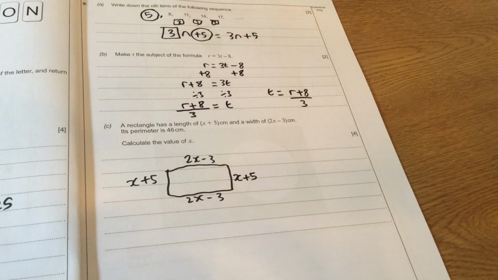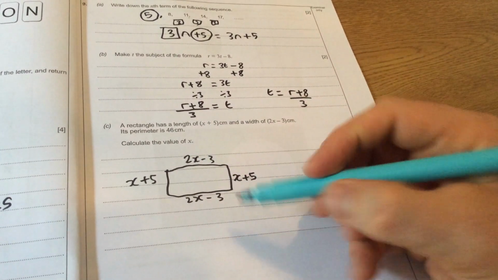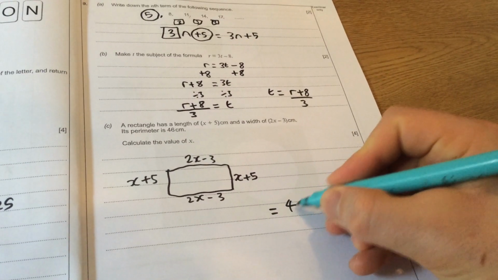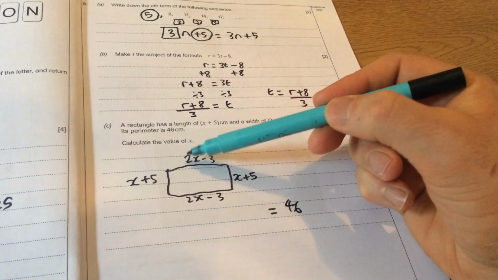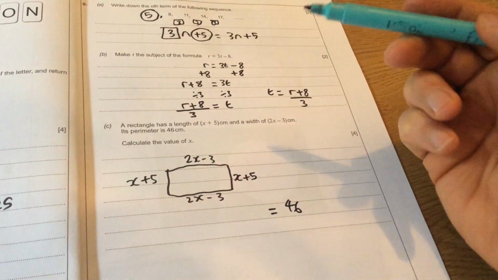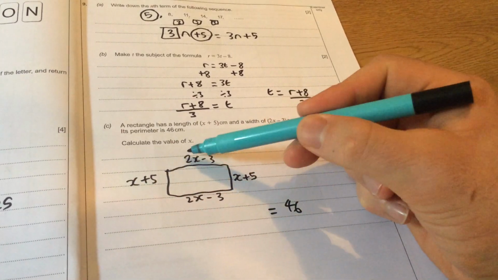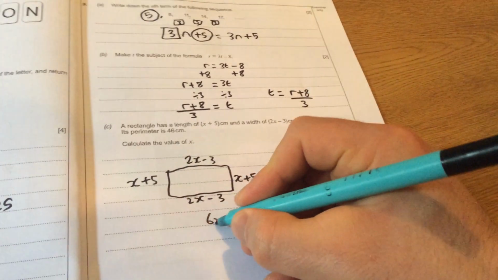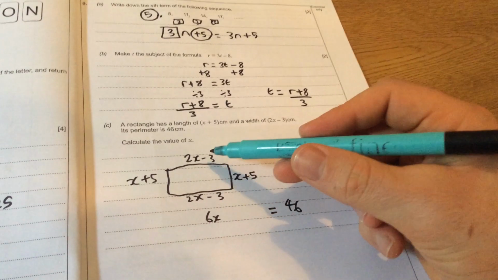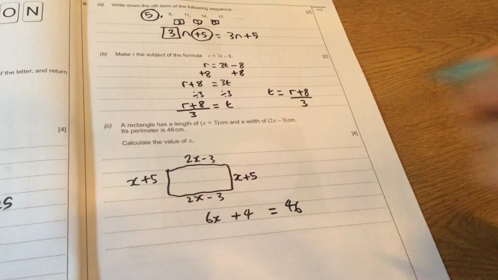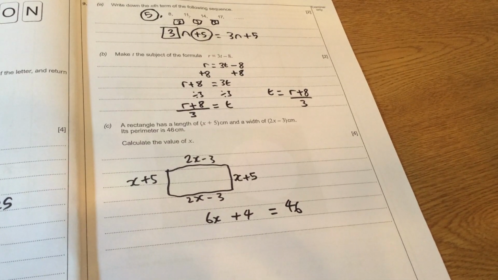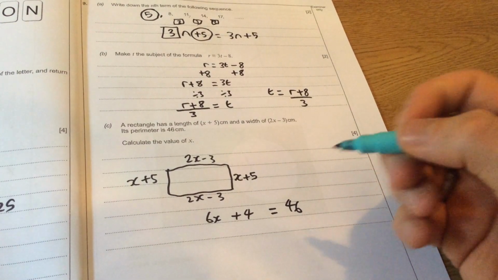Now from there, the perimeter is 46, so I know all of those added together is going to give me 46. Now if I add them up, if I add my x values first, I've got x, 2x, 1x, and 2x. X plus x is 2x, plus 2x plus 2x gives me 6x. And then minus 3 plus 5 is positive 4. Take your time, do all those addings up on your calculator, okay? 6x plus 4 is 46.